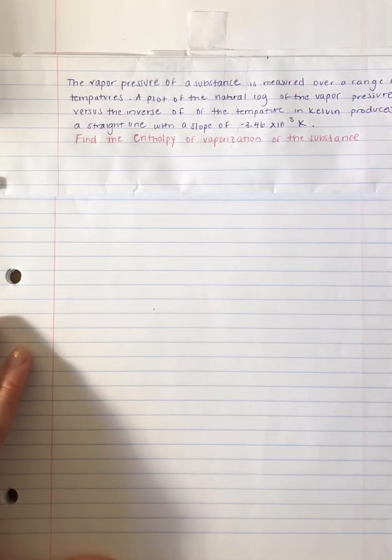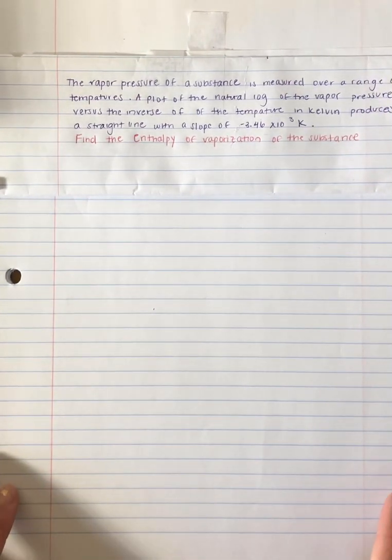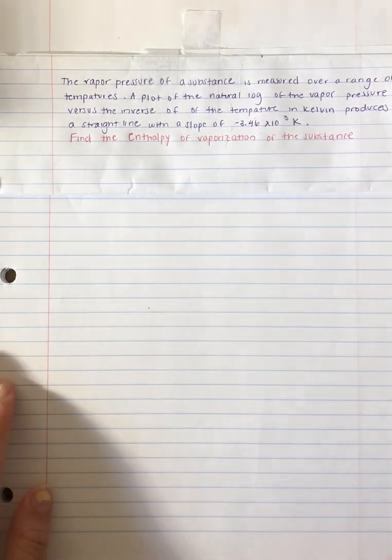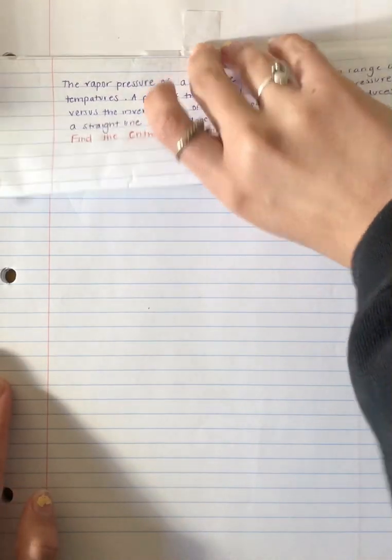The vapor pressure of a substance is measured over a range of temperatures. A plot of the natural log of the vapor pressure versus the inverse of the temperature in Kelvin produces a straight line with a slope of negative 3.46 times 10 to the third Kelvin. Find the enthalpy of vaporization of the substance. So this question is clearly asking us to find the enthalpy of vaporization of the substance. Now, how do we go about this?